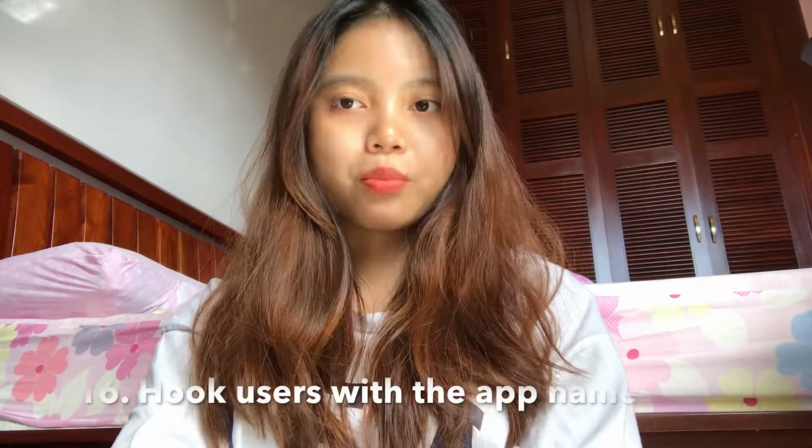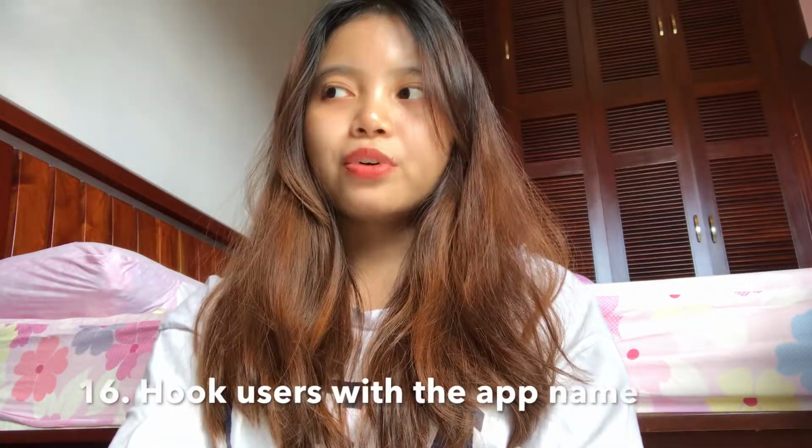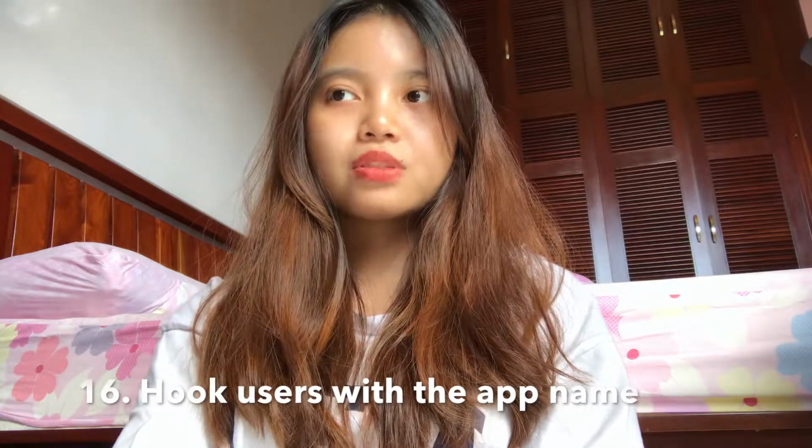16. Hook users with the app name. A great title is your chance to hook users in and get them to click on your app to discover more. Include a keyword in the title for the best result.